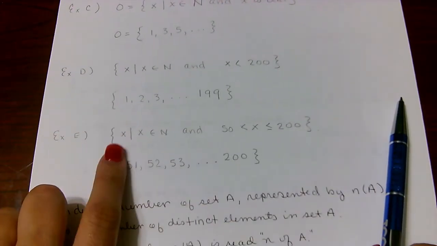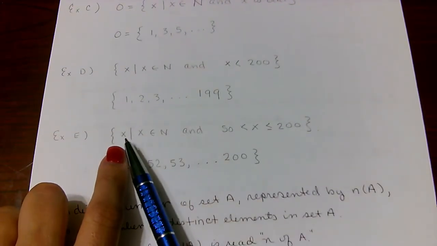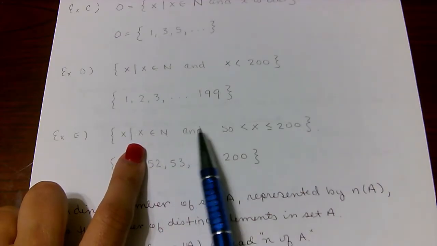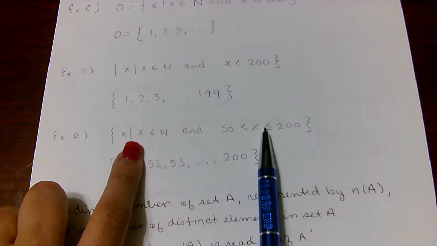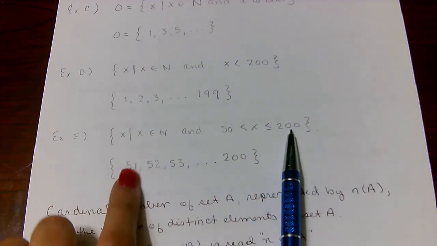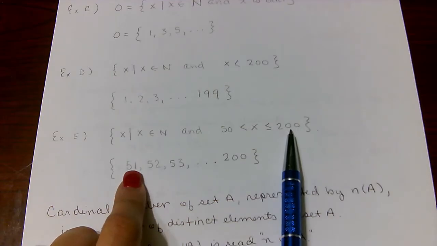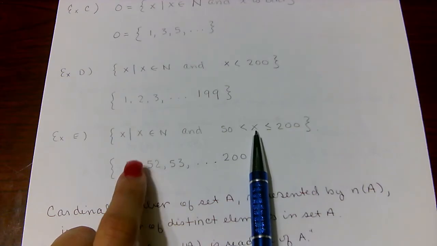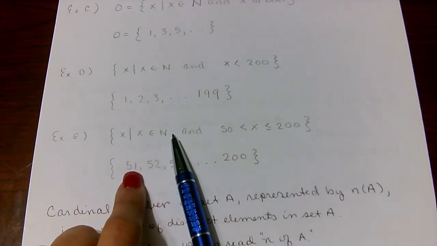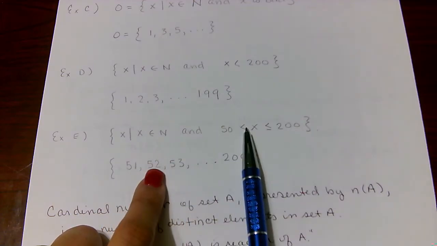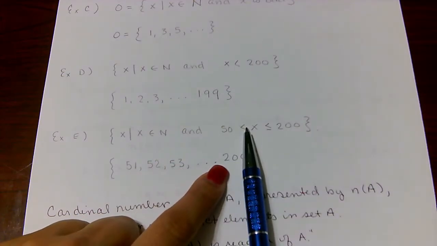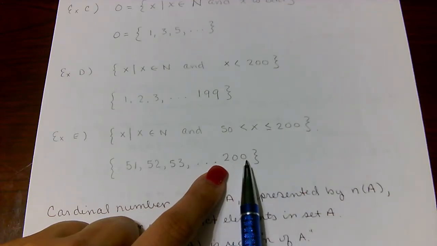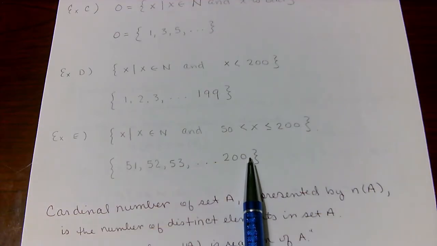For example, E, it says that the element X, which X is an element of natural numbers, and greater than 50, but less than or equal to 200. So the first element that I'm going to write has to be greater than 50. The very first element that's greater than 50, that's also a natural number, is 51. 52, 53, dot, dot, dot. The last element has to be equal to 200, so I can put 200 as the last element.